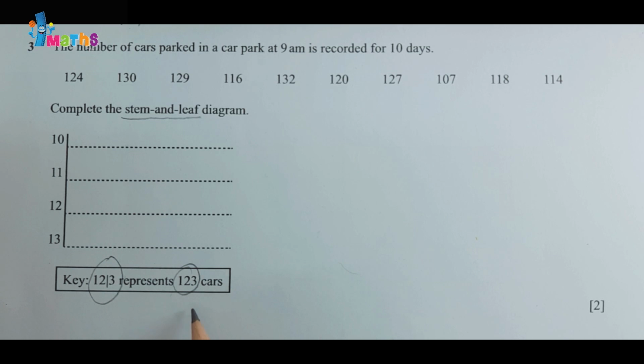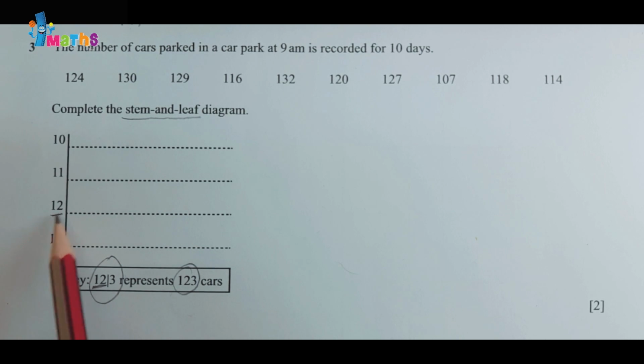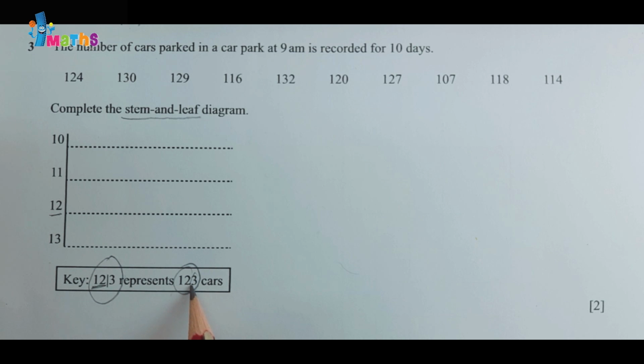So the first 2 digits, 12, will be the stem, and the last 3rd digit we will write over here.